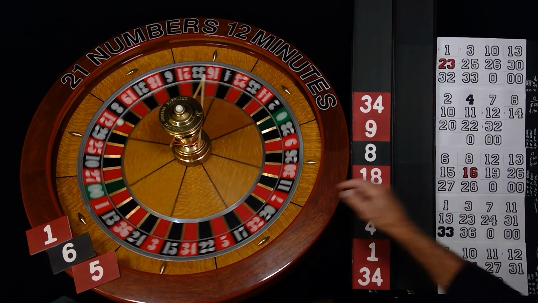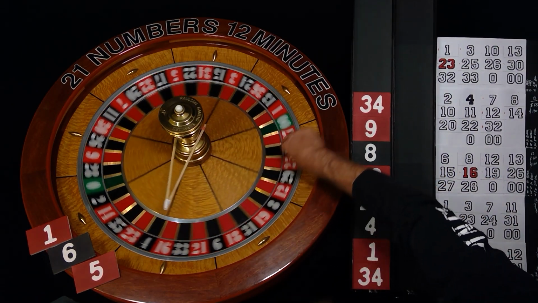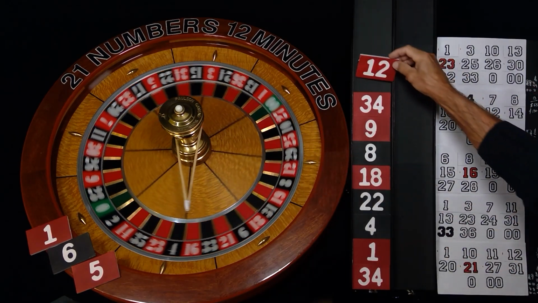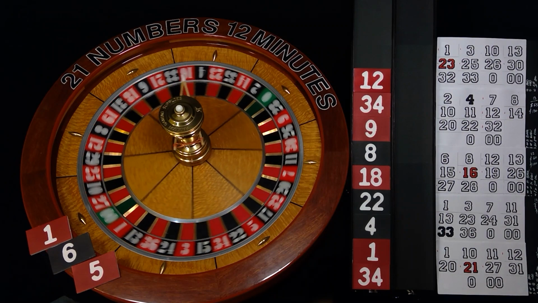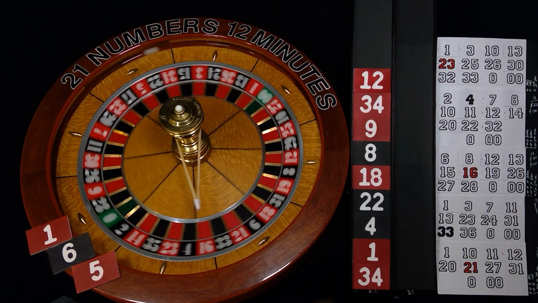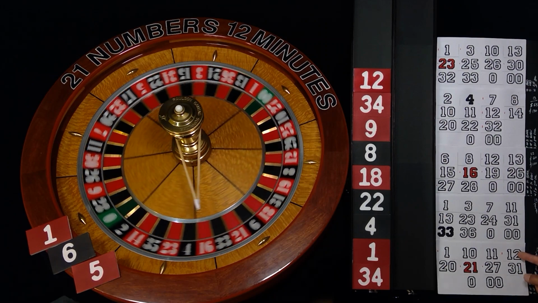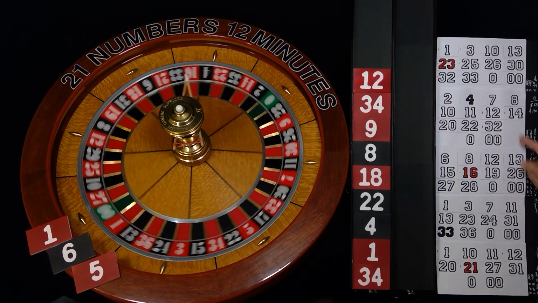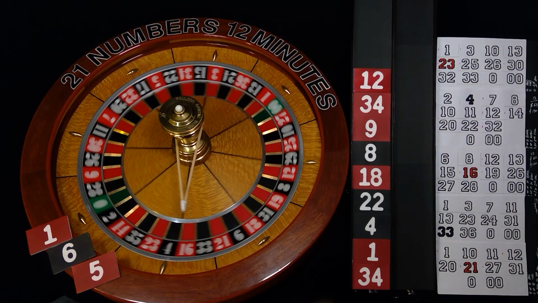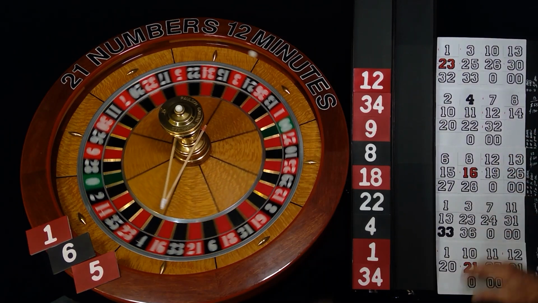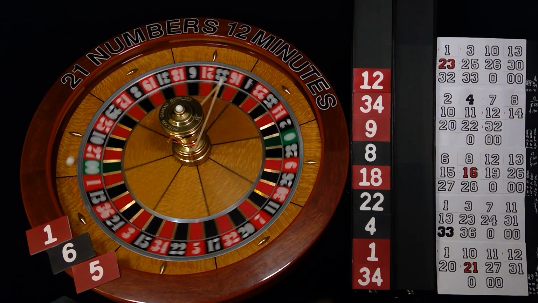12. All right, look, I got 12. That's a good one there. The 12 is represented 3 times. 1, 2, 3. It happens more often than all the other ones.